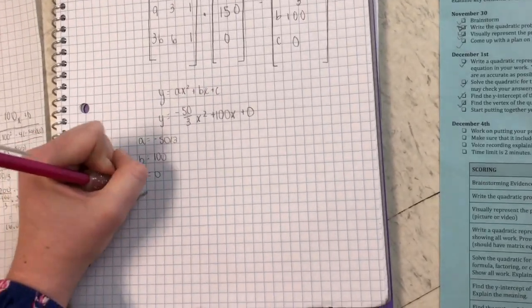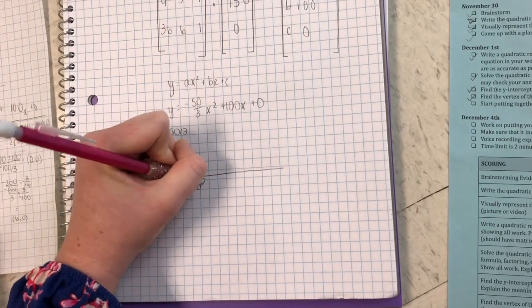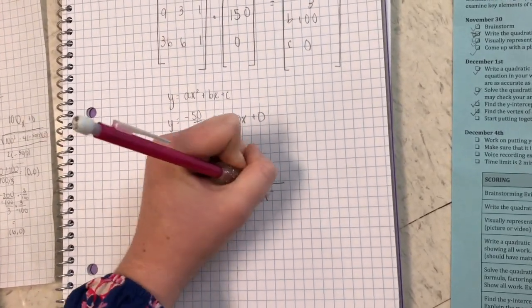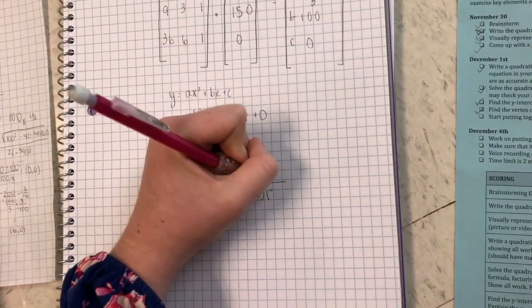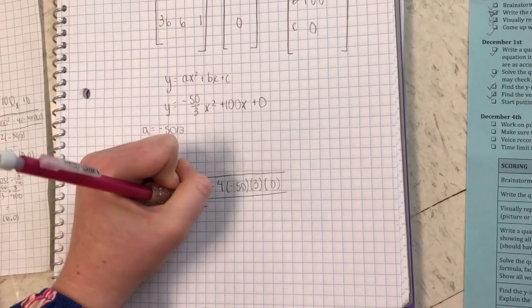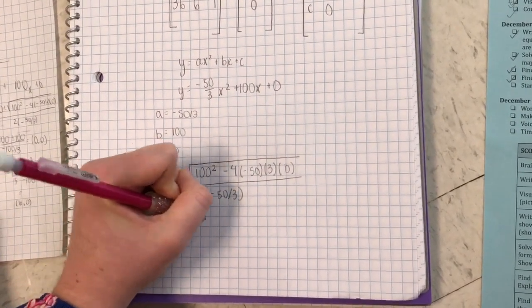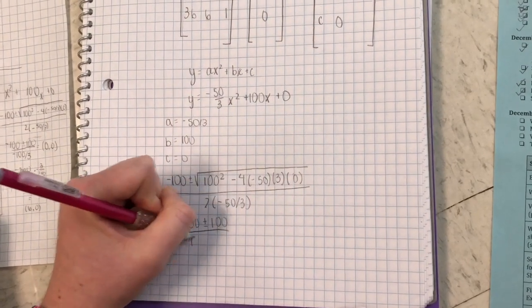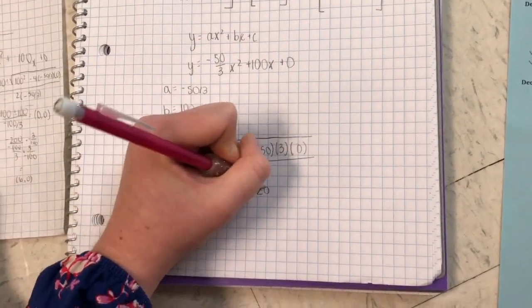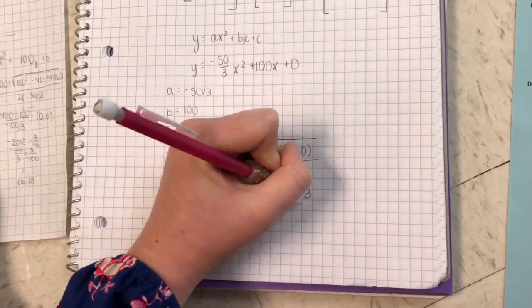Now that we have our a values, b values, and c values, we can then plug it into the quadratic equation to find our roots for our graph. So when all of the values are plugged in and you simplify it, these are the answers for the roots that you get.